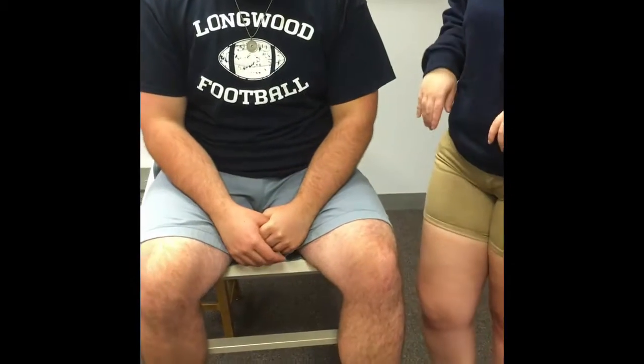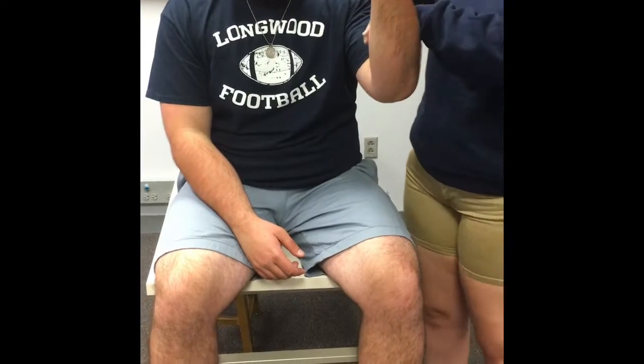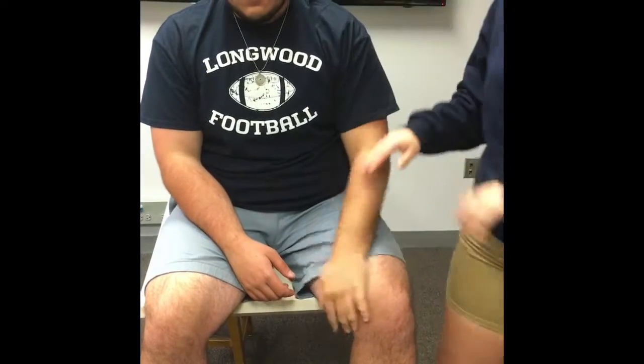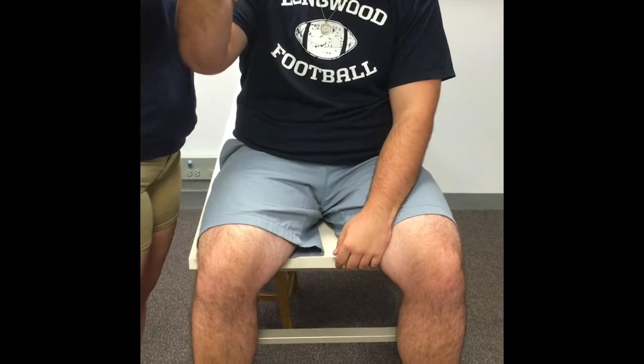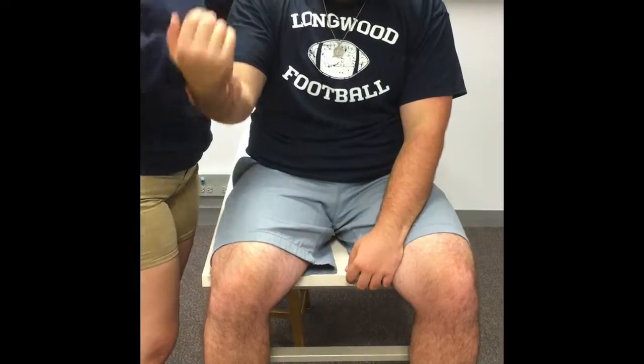For the manual muscle test for the biceps brachii, bring your arm up like this, like a slot machine. Okay, hold for 5, don't let it break you. 1, 2, 3, 4, 5, and relax. Compare that bilaterally. Hold for 5, don't let it break you. 1, 2, 3, 4, 5, and relax.